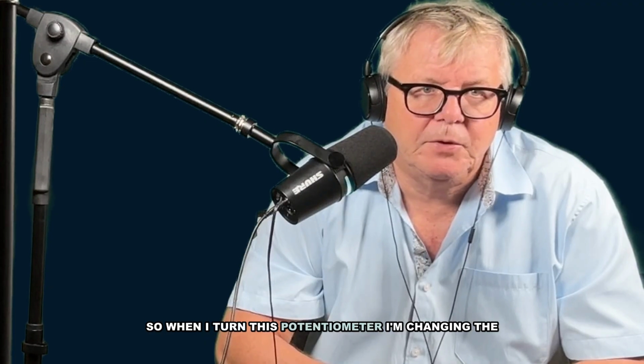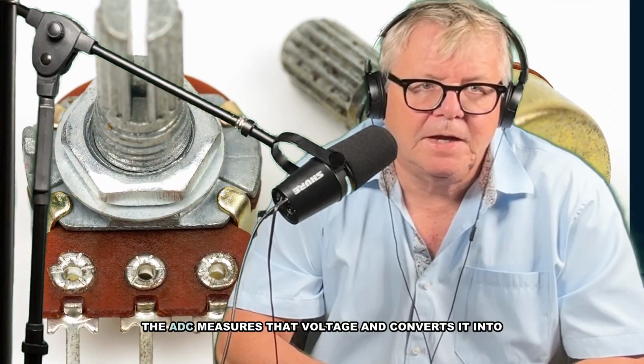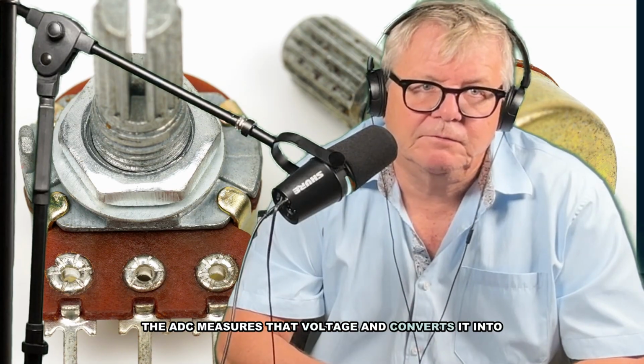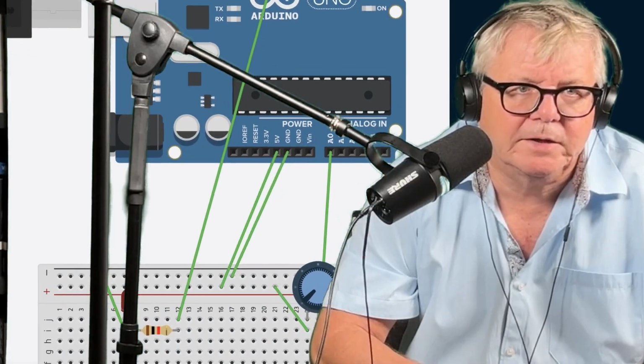So when I turn this potentiometer, I'm changing the physical voltage. The ADC measures that voltage and converts it into a number that our C program can use. Now let's use that number to control an LED. The potentiometer is not wired directly to the LED. That's the counterintuitive part, but it's interesting. At first it's not obvious. You might wonder, how can turning this knob change the brightness of an LED that isn't connected to it?